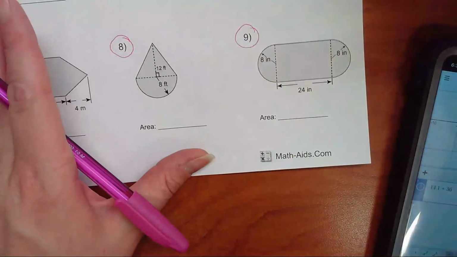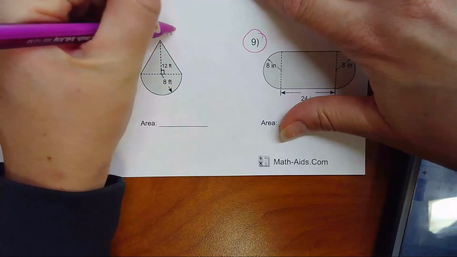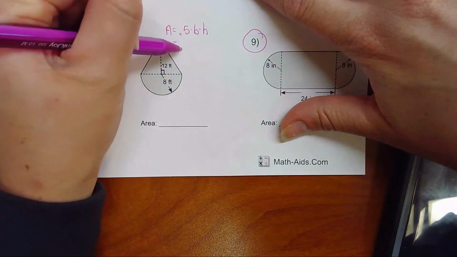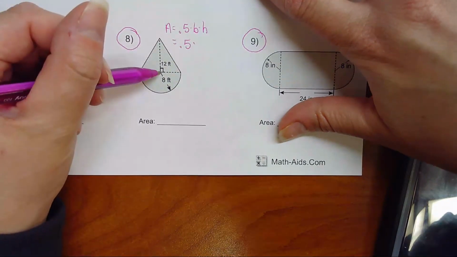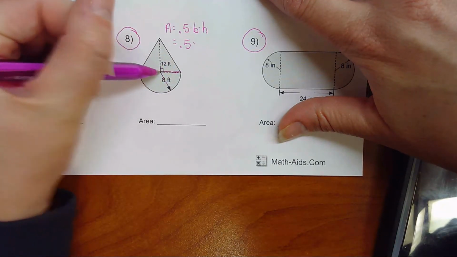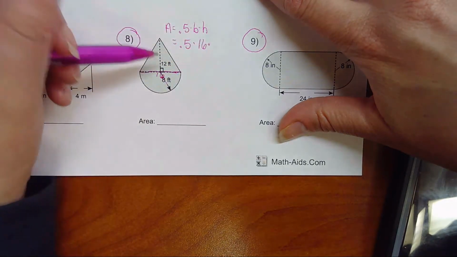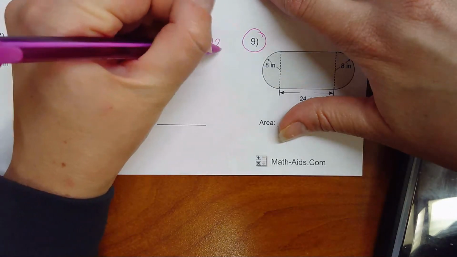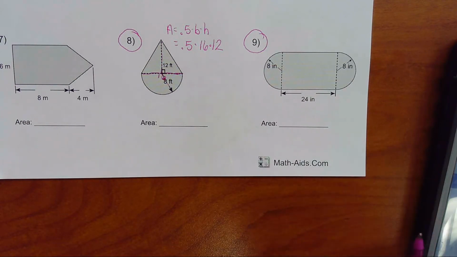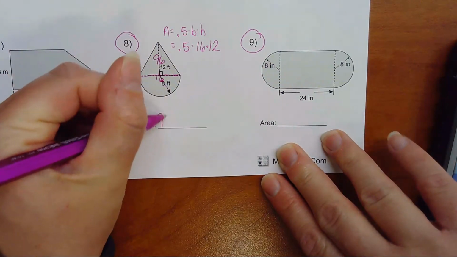Number 8 here, we have a triangle and a half a circle again. So for the triangle, remember to find the area, you do 0.5 times base times height of your triangle. So we are going to do 0.5 times. They again give you that this length right here is 8. That is the radius. So that means from here to here is 8, which means from here to here is also 8. So your base is actually 16. Be careful with that. And then they give you that the height is 12. So we plug that in. So we do 0.5 times 16 times 12, and we get the area of the triangle to be 96.